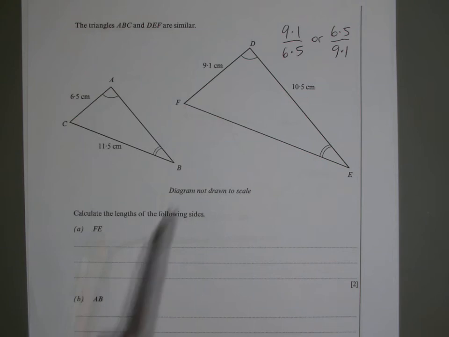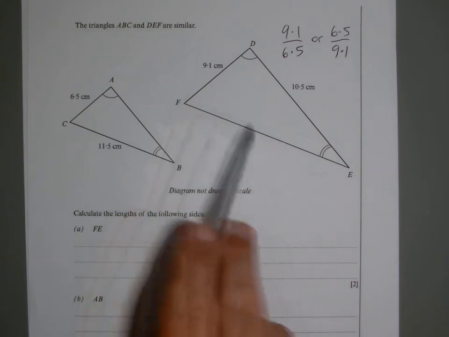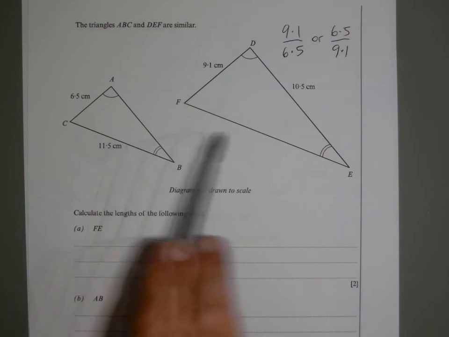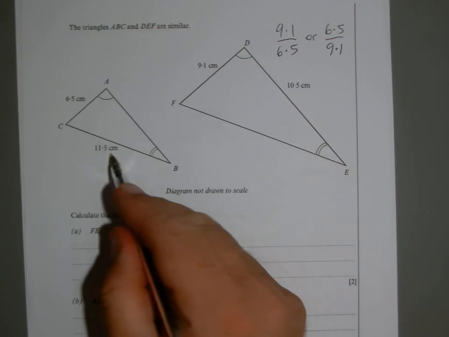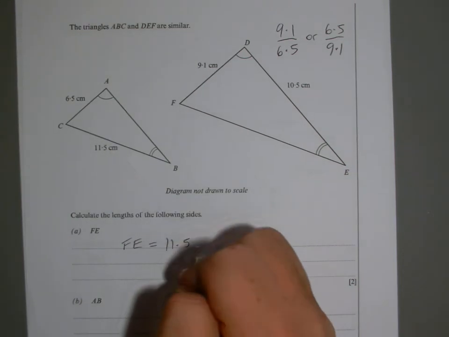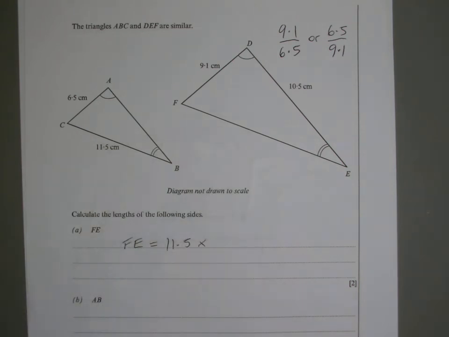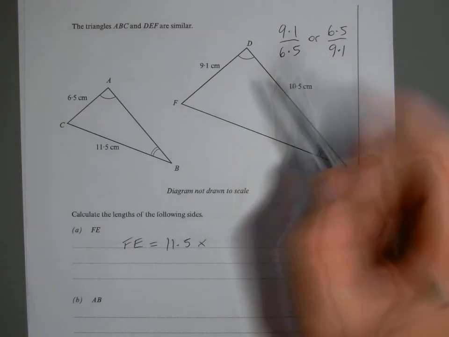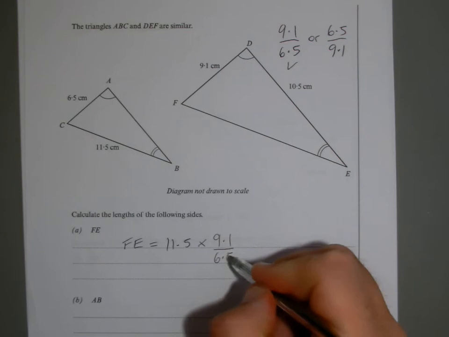So FE, for instance, is this side here. Now this side will correspond to the smaller side here. Yes, 11.5 has been made bigger. So to work out FE, I take the side CB, which is 11.5, and I multiply that side. Now I want to make it bigger, don't I? So if I want to make it bigger, I've got to multiply 11.5 by the bigger fraction. So the bigger number on top has got to be that one there. So that will be 9.1 divided by 6.5.